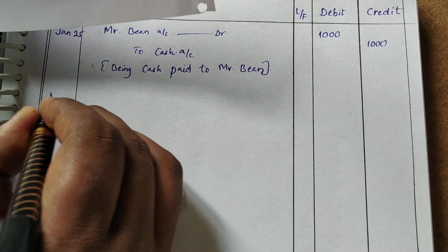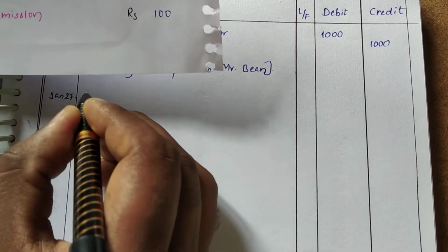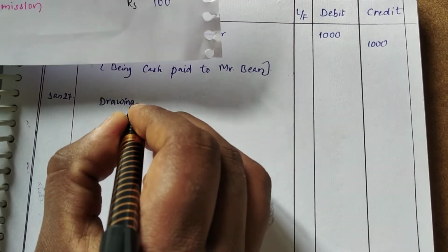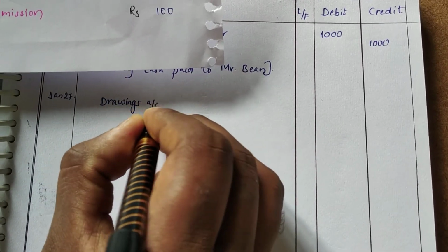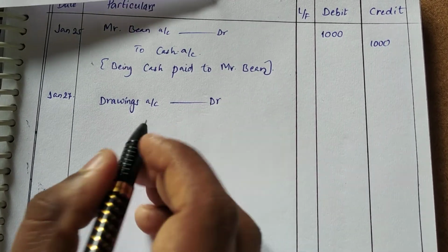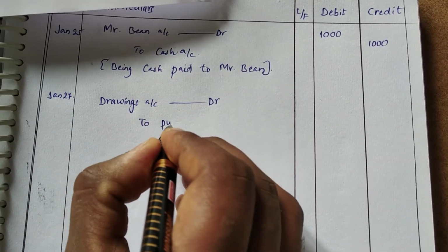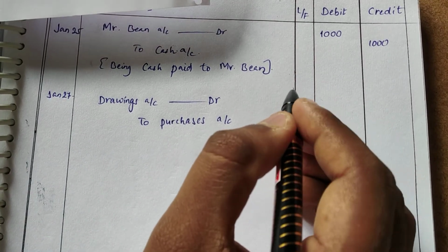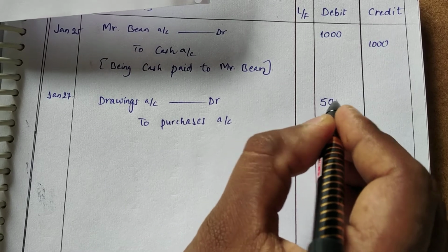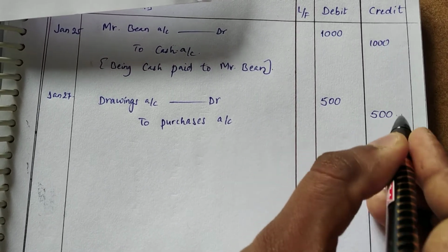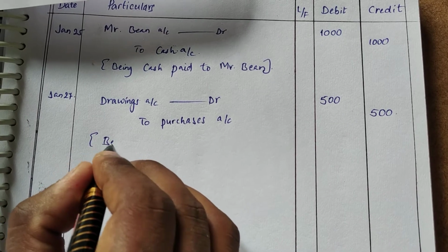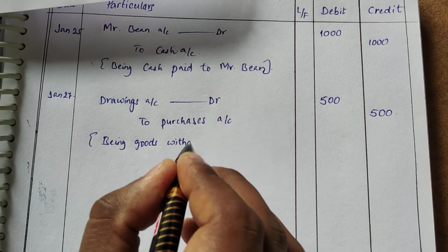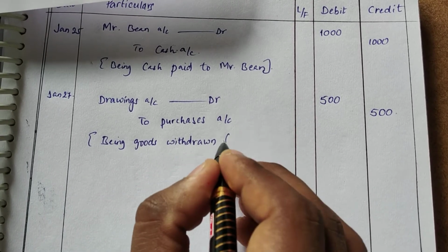On January 27, it is drawings. Since drawings is a personal account, debit the receiver, and he is the receiver. So drawings account debit to purchases account, rupees 500, being goods withdrawn for personal use.